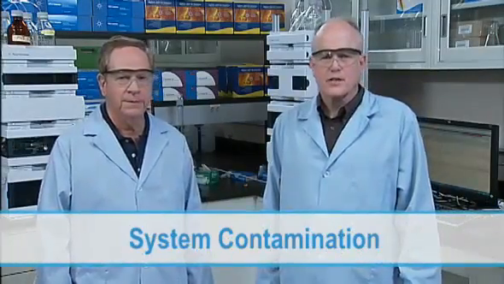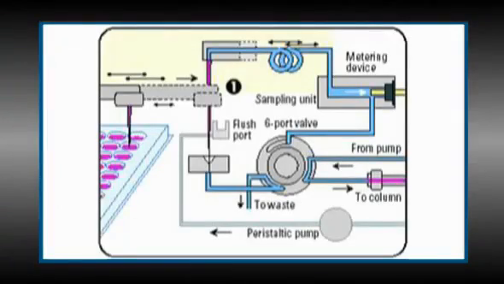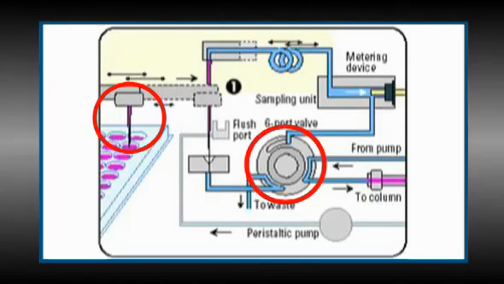Let's talk about system contamination. One likely place to have system contamination is in the autosampler. This is especially true when using high sensitivity LC-MS and LC-MS-MS. In modern instruments, there are often programmable steps in the autosampler sequence to reduce or eliminate carryover. Here we have a schematic of a typical modern autosampler. Common areas where contamination can occur in the autosampler are in the autosampler needle, the switching valve, or the sample loop.